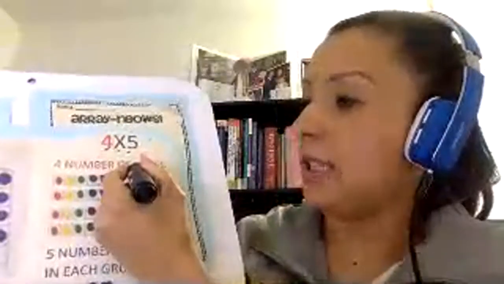Times. Okay? The first number is the number of rows. The first number has to be the number of rows. In this case, 1, 2, 3, 4. Right? 4. And number 5 is the number of objects in each group.